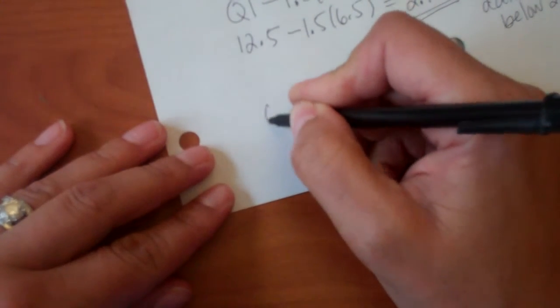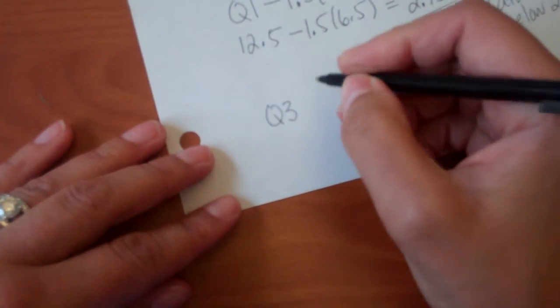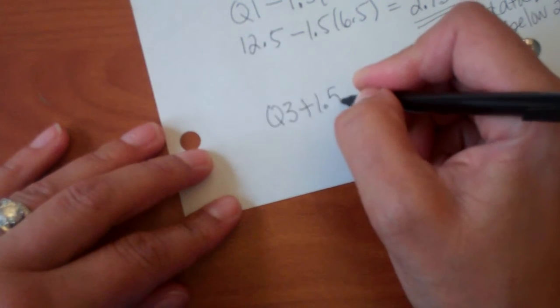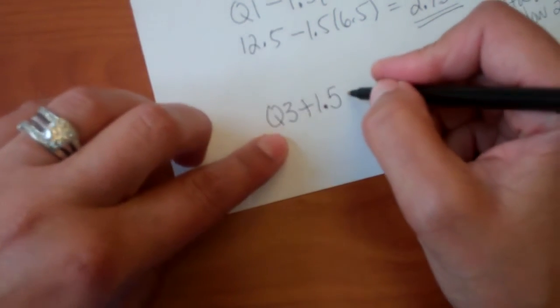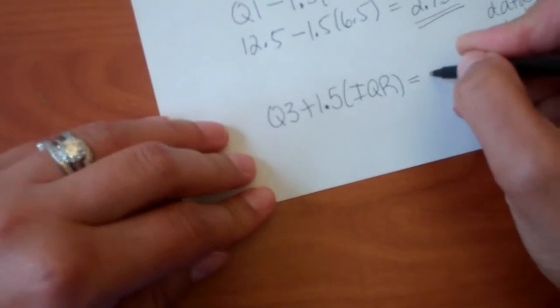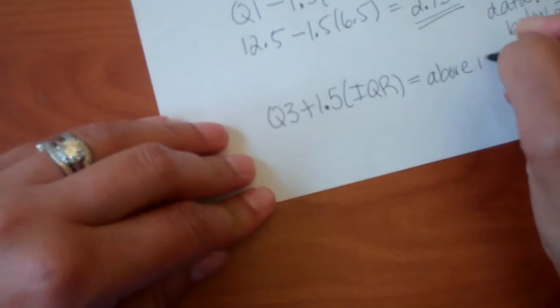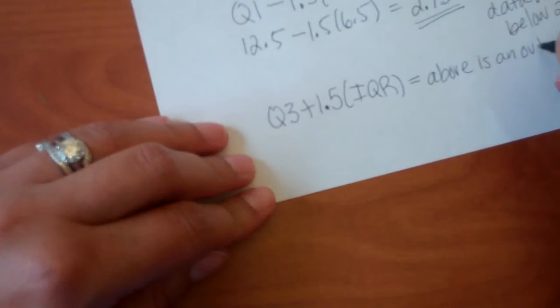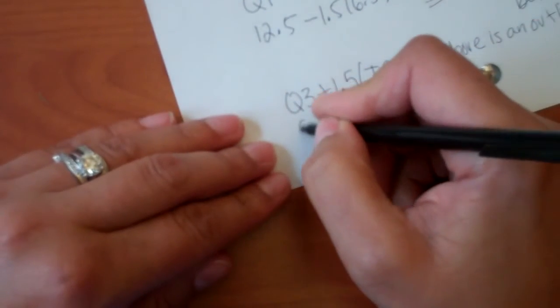Okay, now let's look at the other side, the Q3, and we're going to look above Q3. So we want to do Q3 plus 1.5 times our IQR, and anything above that number is an outlier. Let's calculate that.